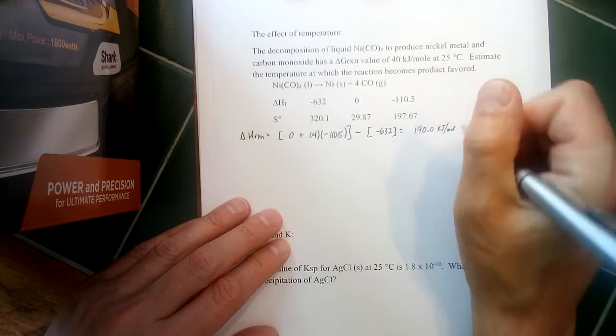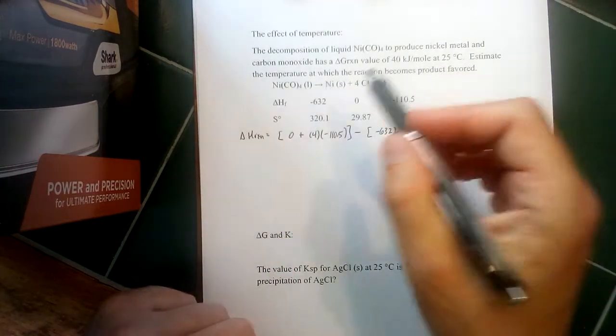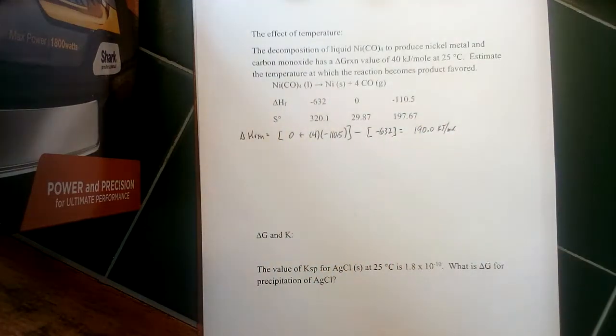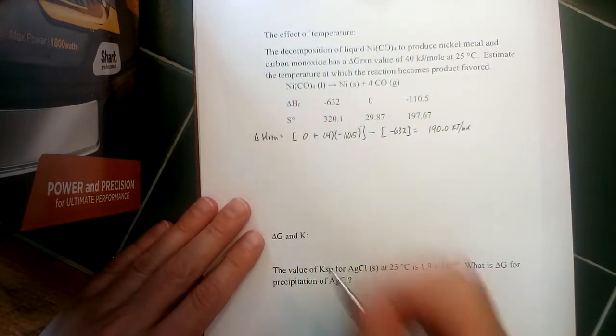Right, so enthalpy is positive. So enthalpy is saying, whoa, I don't want to do this reaction, right? It's breaking the bond between nickel and the carbon. Enthalpy doesn't like that. We don't want to break bonds. We need energy to break bonds.